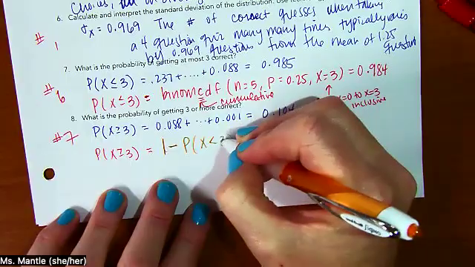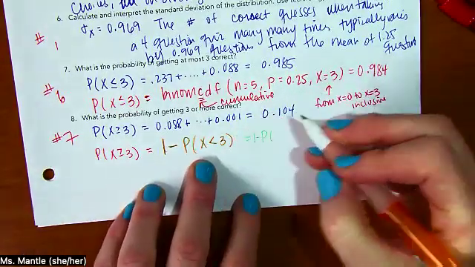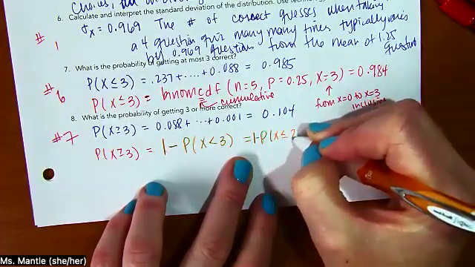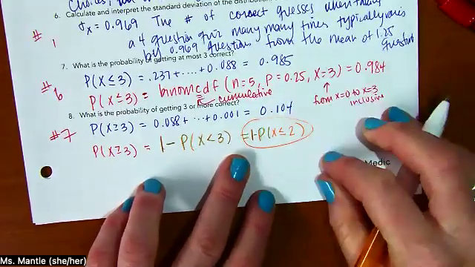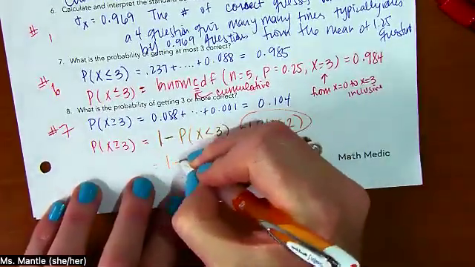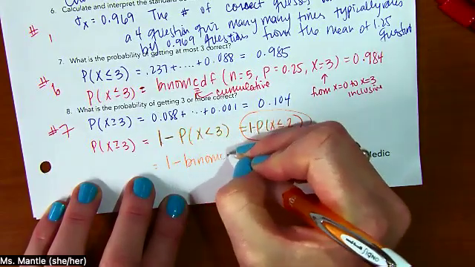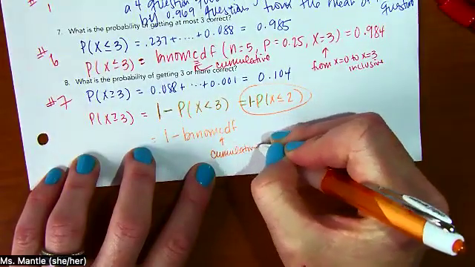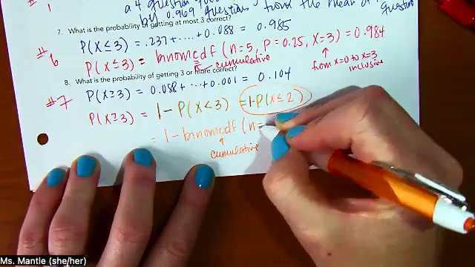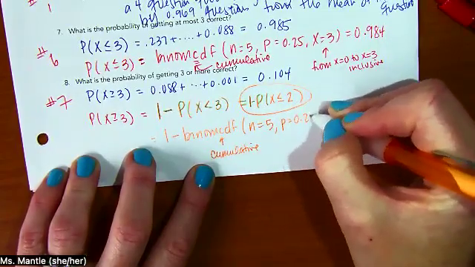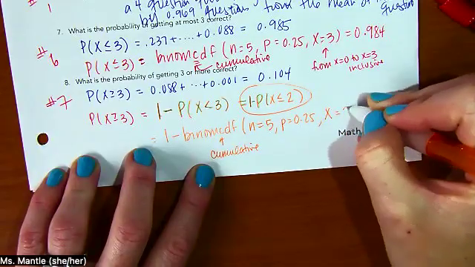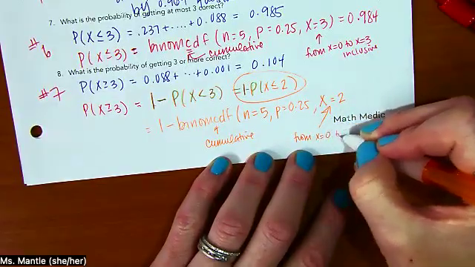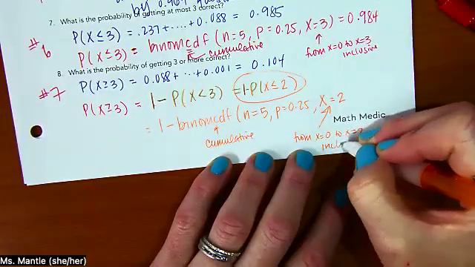Kind of. All right, so 1 minus P of X less than 3 is the same as 1 minus P of X less than or equal to 2. This is what you are going to do. So it's going to be 1 minus the binomial CDF, right? This is going to be a cumulative. And we're going to do n equals 5, p is equal to 0.25, but this time x is equal to 2, because this means I want from x equals 0 to x equals 2 inclusive.